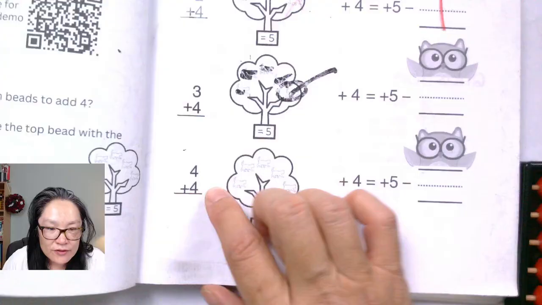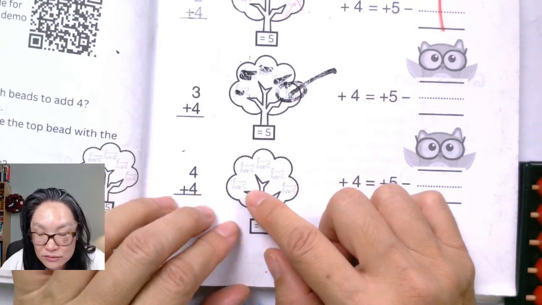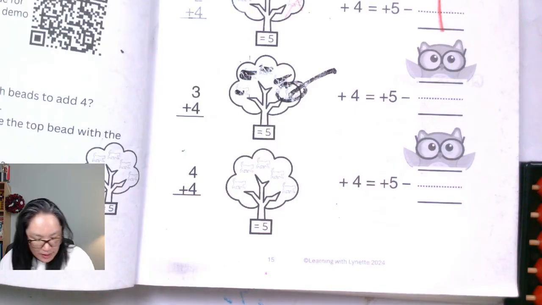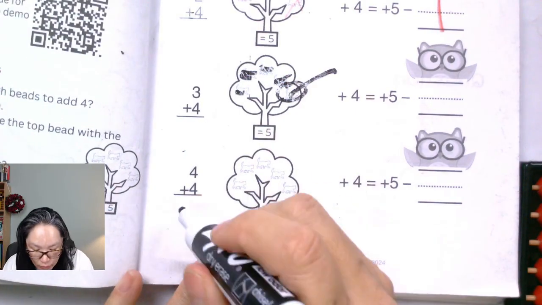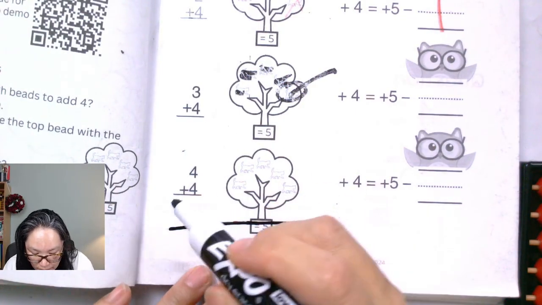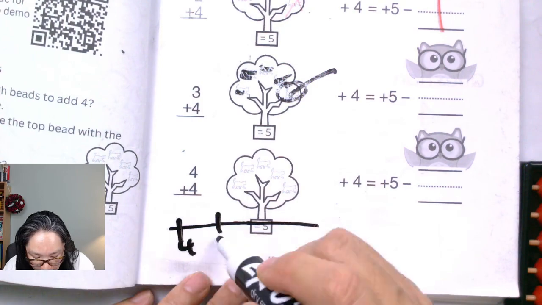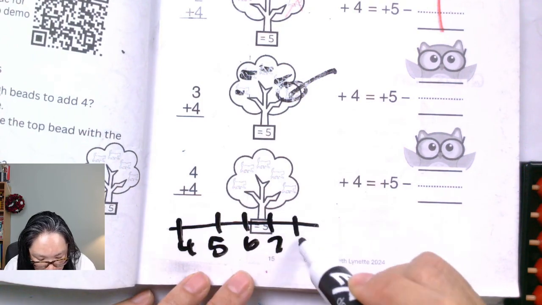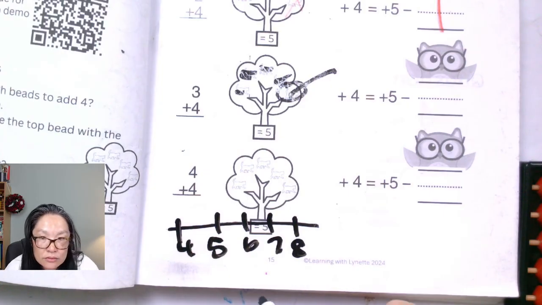We teach the kids to memorize, right? That's fine. You want to teach the kids to memorize, that's fine too. Or we tell them to do number line. So 4, 5, 6, 7, 8. You could do that too, right?